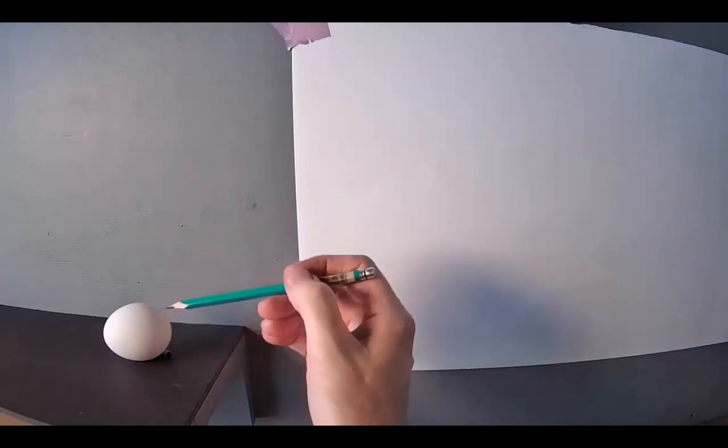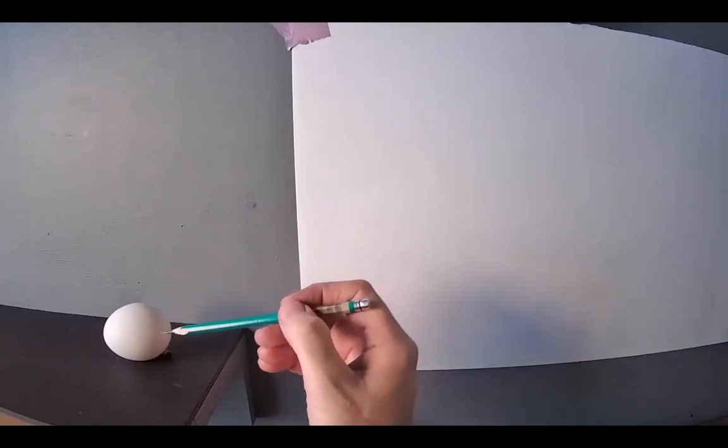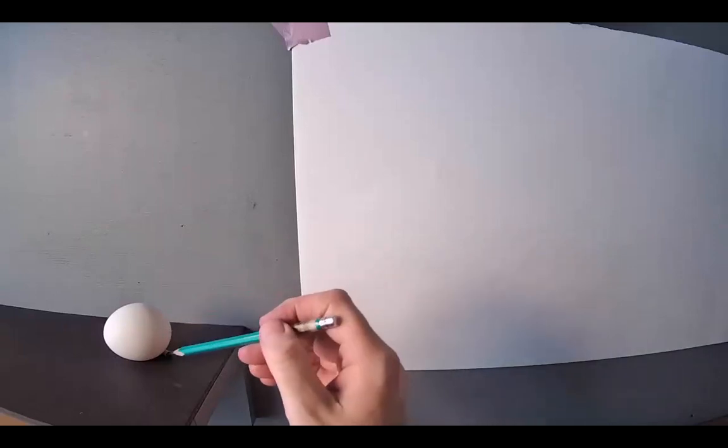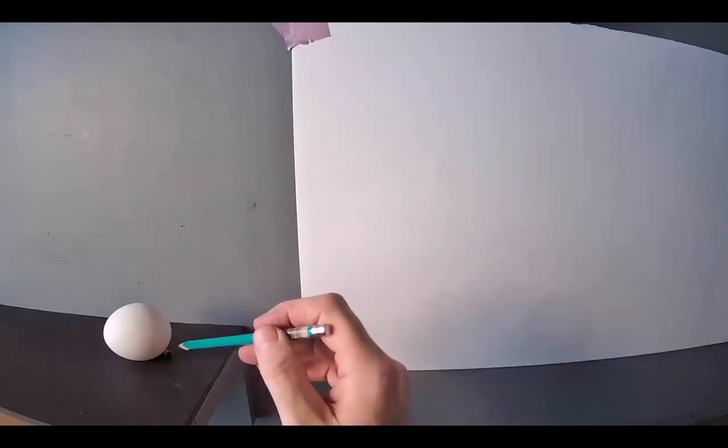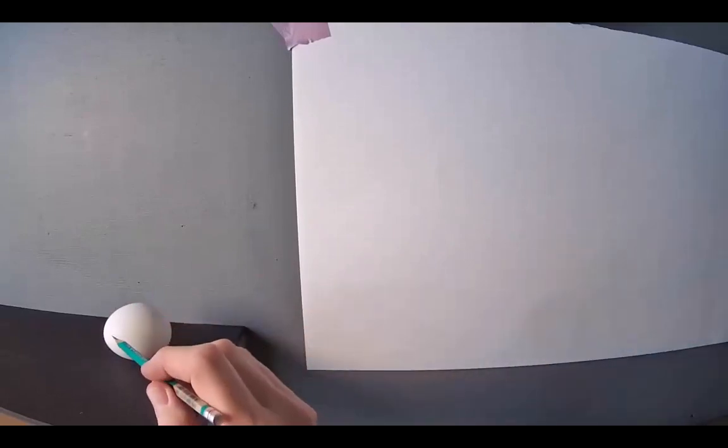So we have the light mass, dark mass, core of the shadow, reflected light, occlusion shadow. Just ignore that piece of tape there. That's just to hold the egg. I think we can even see the highlight.